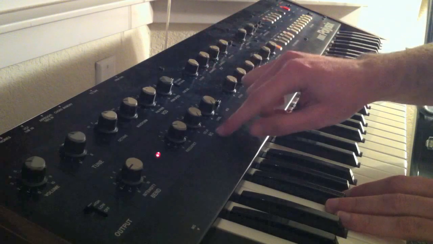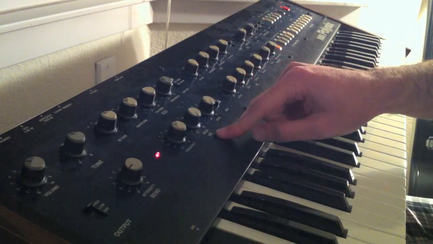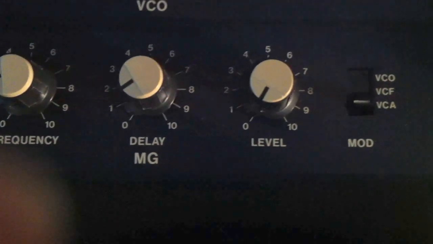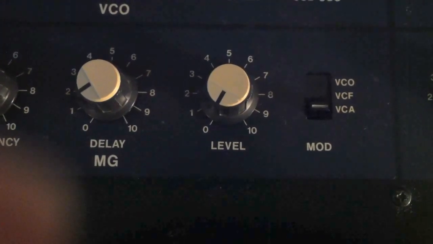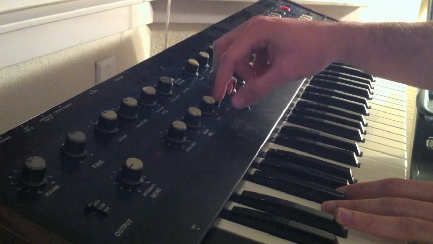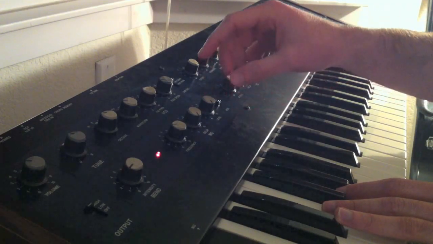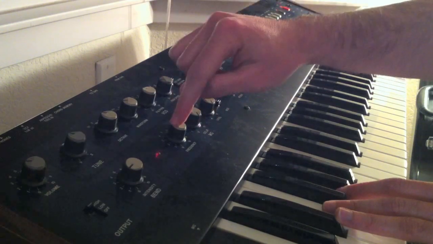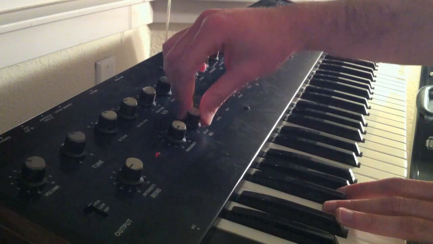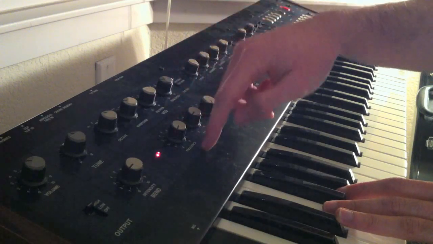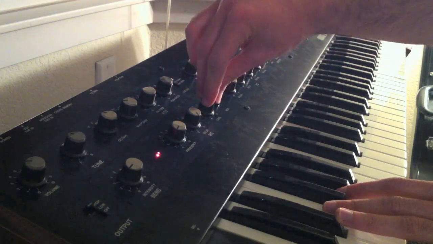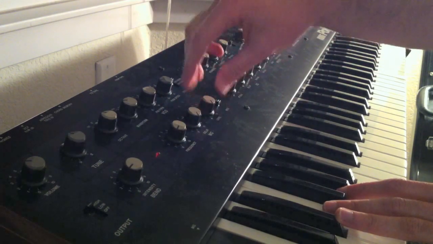Moving down, you have the MG, which is the modulation generator, which old Korgs used to call, it's basically an LFO. You have 3 destinations, VCA, VCF, and VCO. So frequency, as indicated by the LED. Delay, which delays the time it takes for the effect to kick in, and level, which is basically your modulation depth.